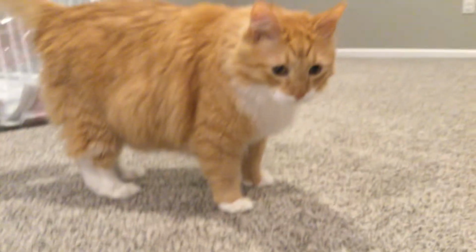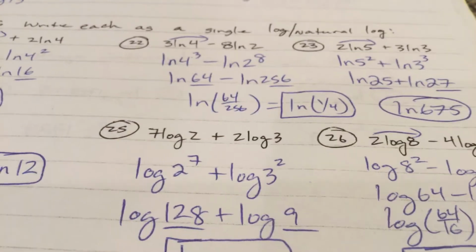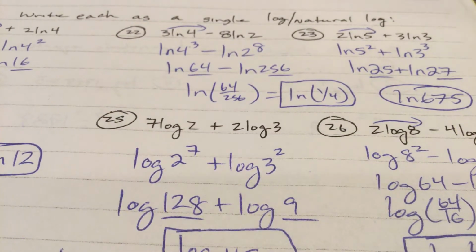Got a friend here helping out. Stan the cat. All right. 64, nope, you're not getting the pin.